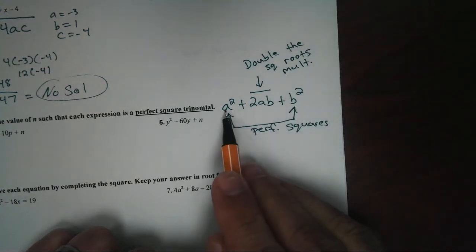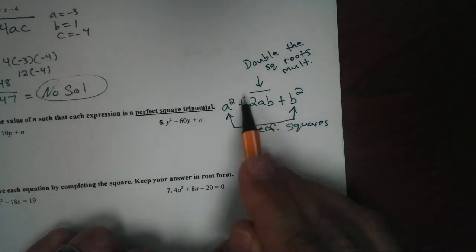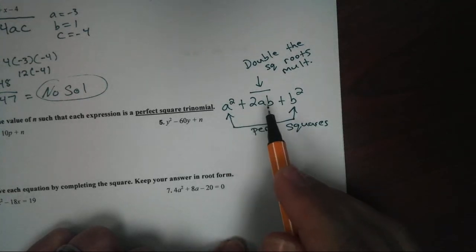So once you find the square root of a squared and the square root of b squared, you multiply them and double them to get the middle. That's how you know you have a perfect square.